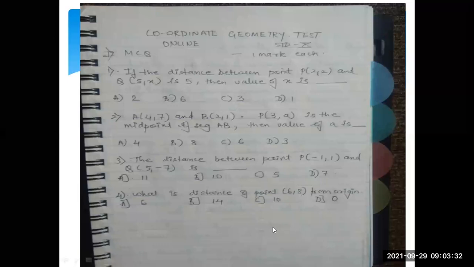Okay, three students have given the answer for the second question as option A. So option A is the right answer. Okay, option A is the right answer. So you can check how it is.